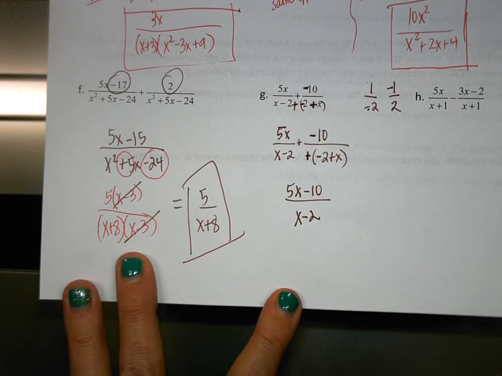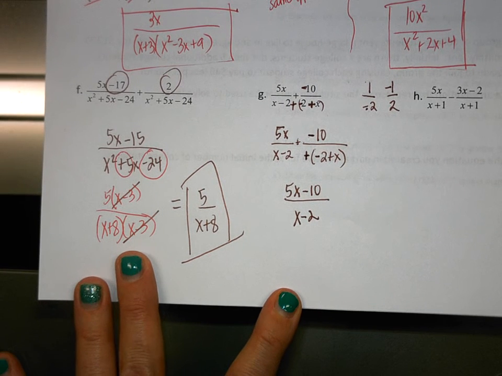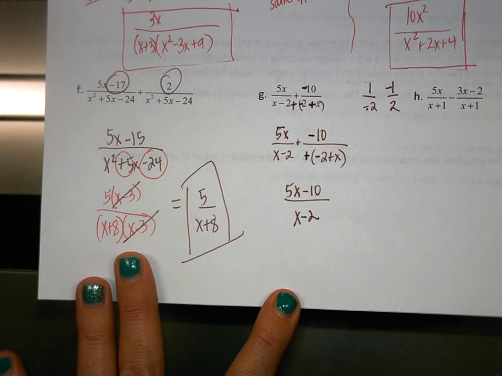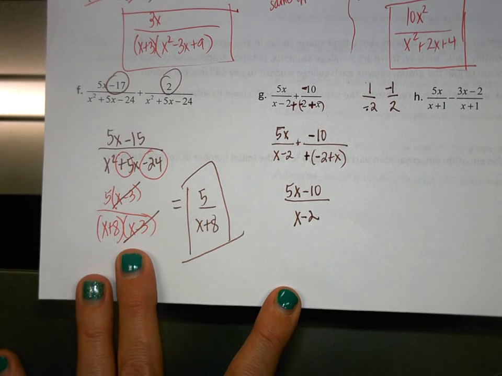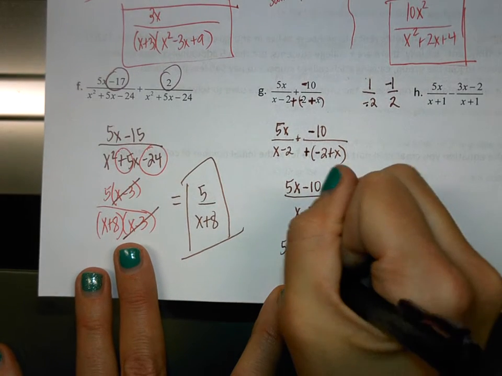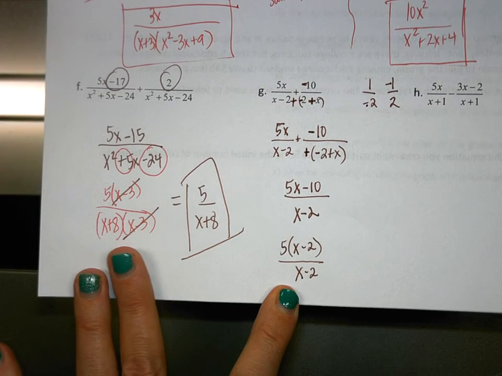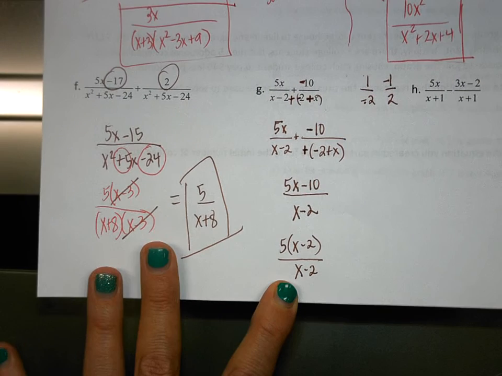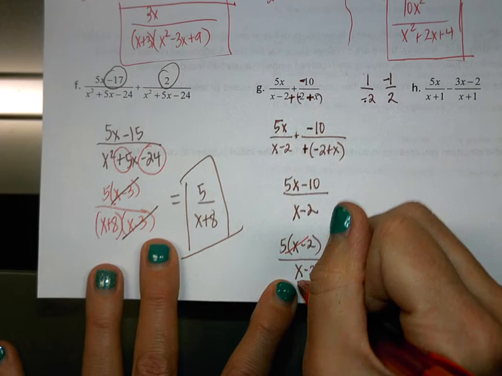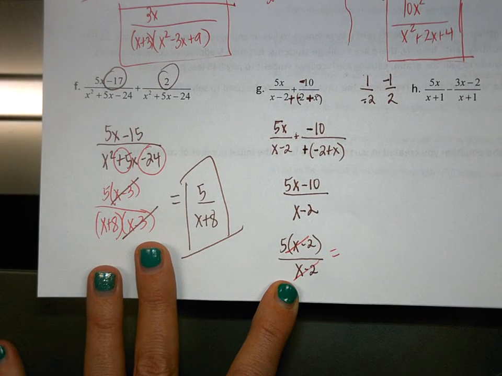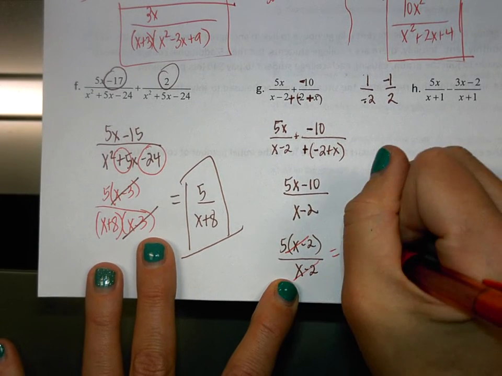Is there anything more I can do in this problem? Take out a 5 out of the top. Good, take out a 5. And so we take out a 5, and I have x minus 2. My denominator, I have x minus 2. My x minus 2's can cancel, and so I'm just left with 5. Cinco.